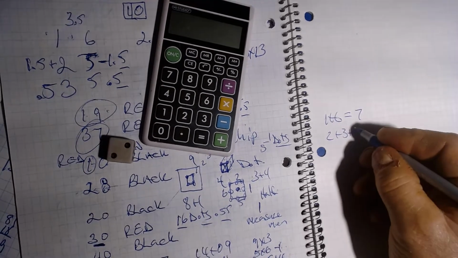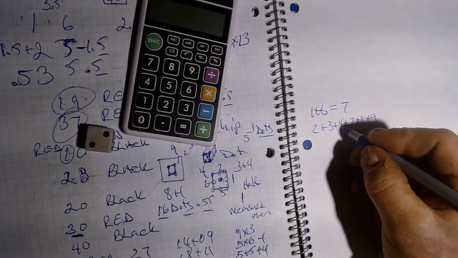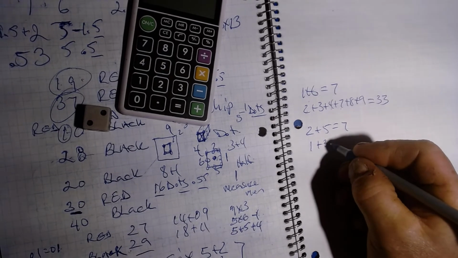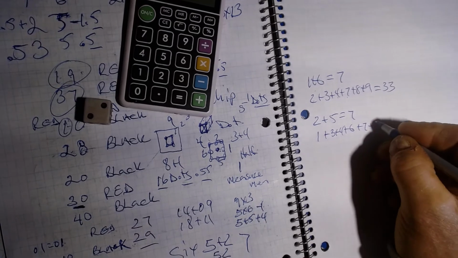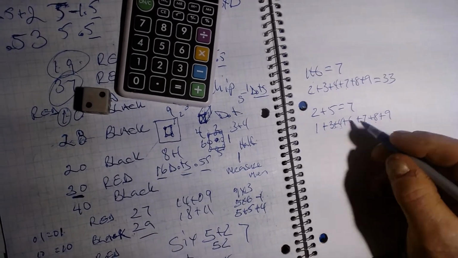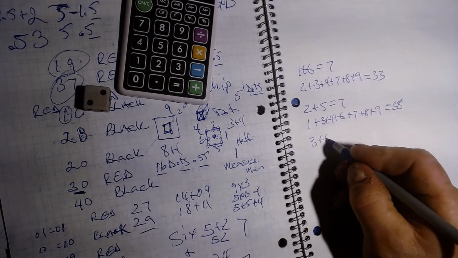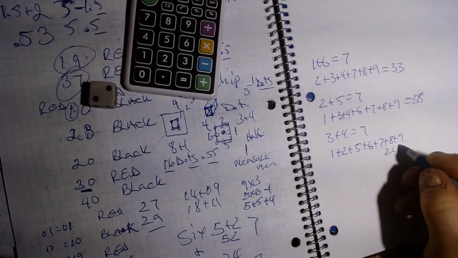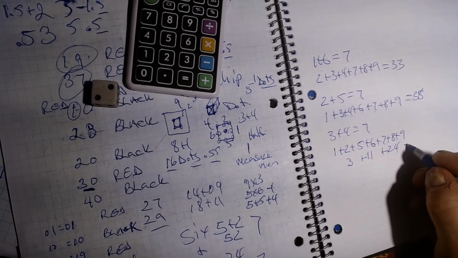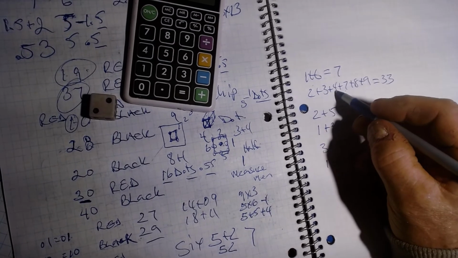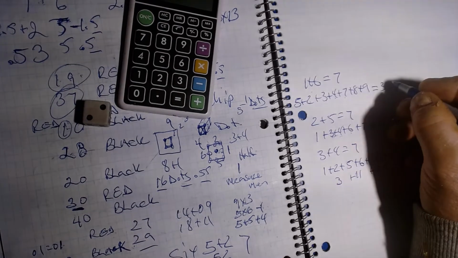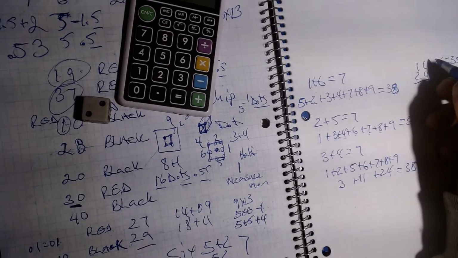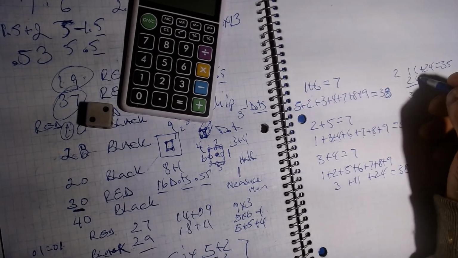You have the 2 and 3 and 4 and 7 and 8 and 9 equals 24, 28, 29, 30, 31 equals 33. When you have the 2 and 5 equals 7, you have the 1 and 3 and 4 and 6 and 7 and 8 and 9, 17, 24, 30, 37, 38. When you have the 3 and 4, 7, you have 1 and 2 and 5 and 6 and you're missing the 5 here. So they're all 38. 24 and 11 equals 35. 1 and 2, 3, 1, 3 and 5, 1 and 1, 2, 2 and 4, 6.